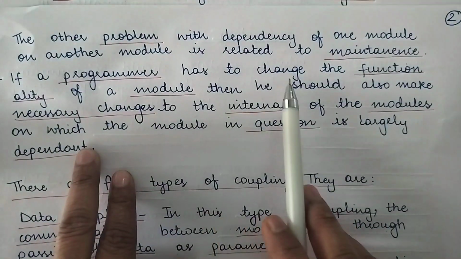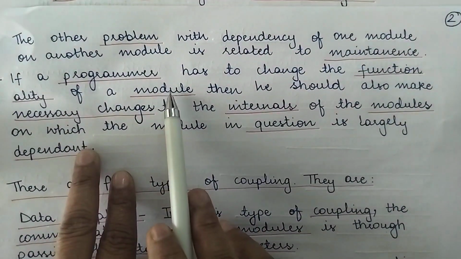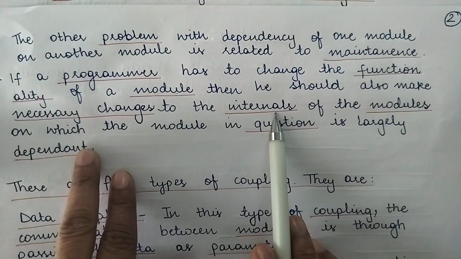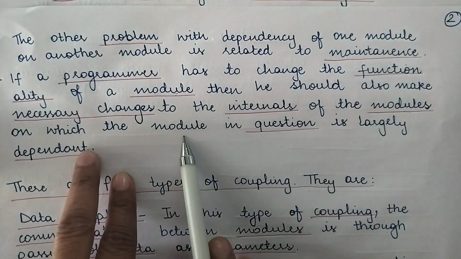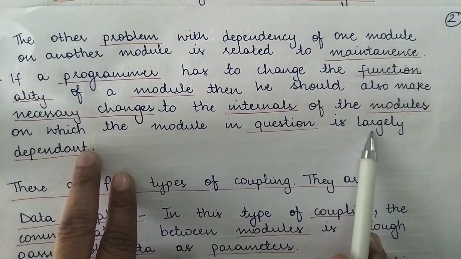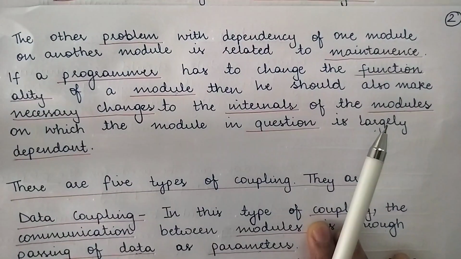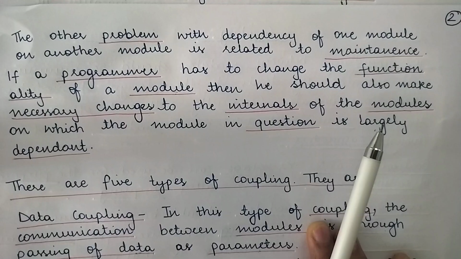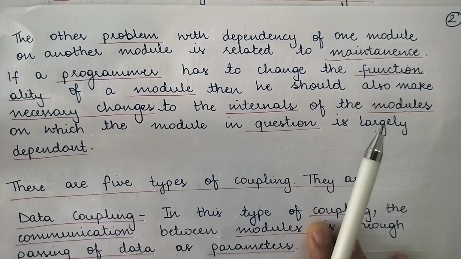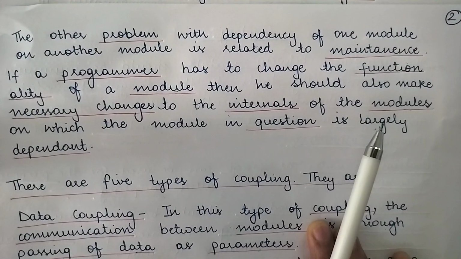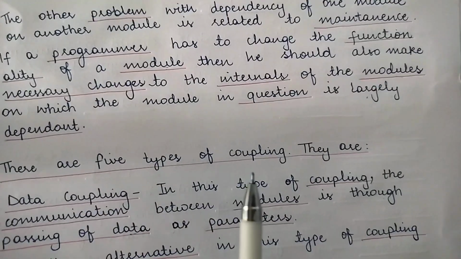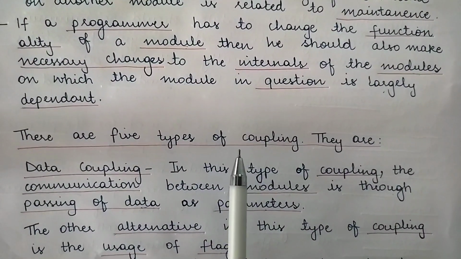Now, if a programmer has to change the functionality of one module, then he should also make necessary changes to the internals of the modules on which the module in question is largely dependent. Right, because while maintaining, when you have to make changes to a certain module, and if it is dependent upon another module, then you will have to make changes to that module also. So this is quite a tedious task.